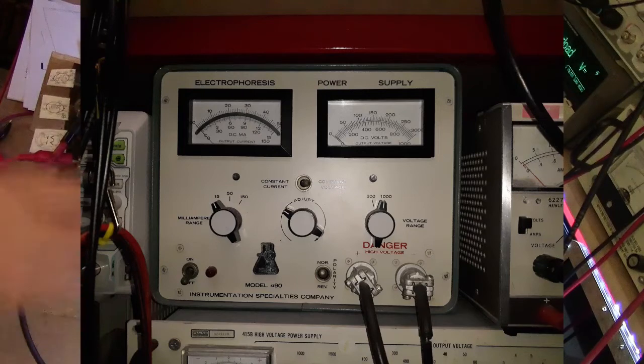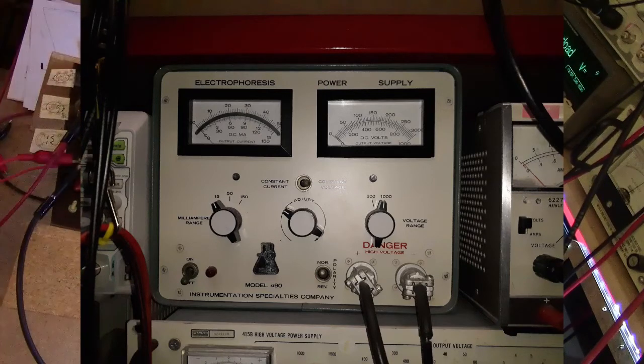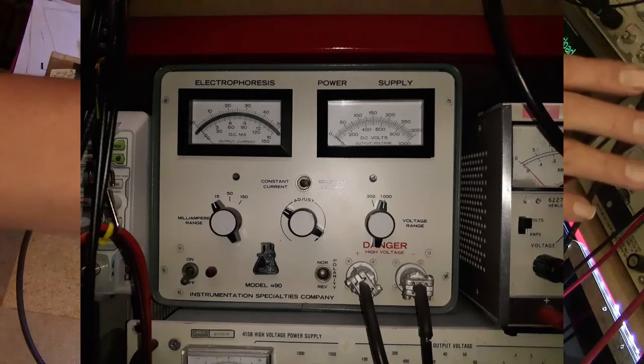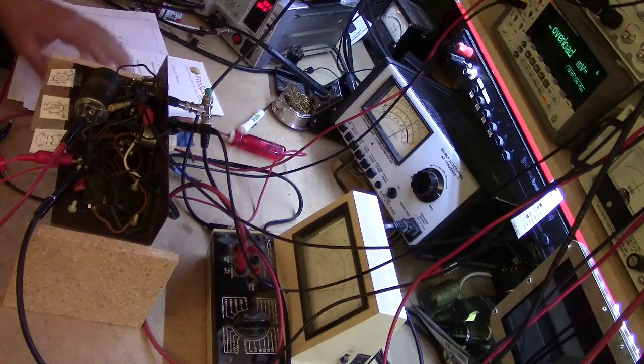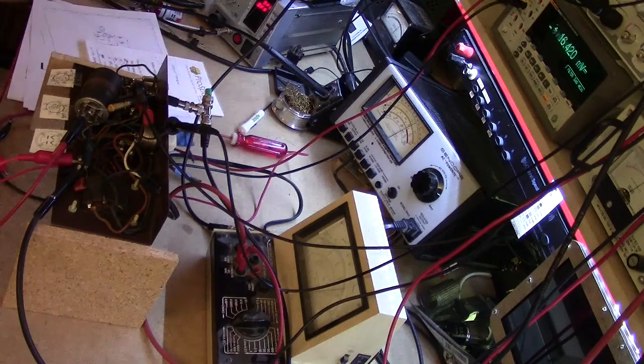It's super clean. It goes up to 1,000 volts at 150 milliamps. So keep an eye out for these power supplies for your tube amp work, because they're definitely less expensive than an HP or a Kamico high voltage power supply. These work fine for what I need to do.